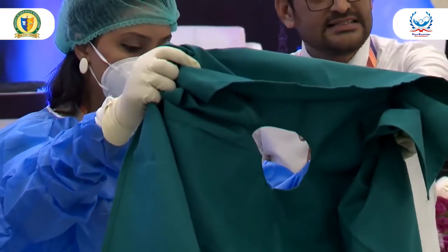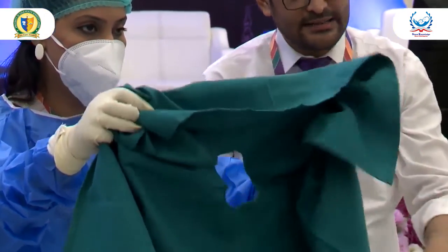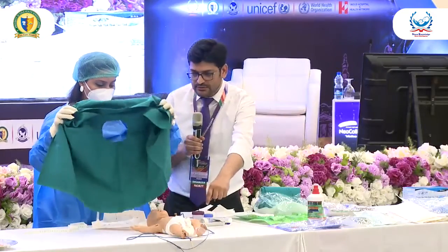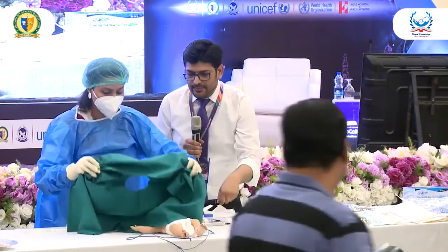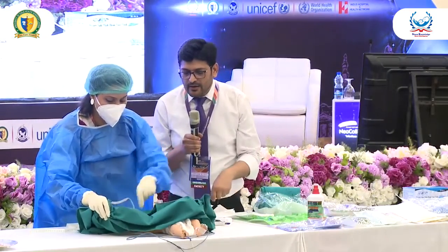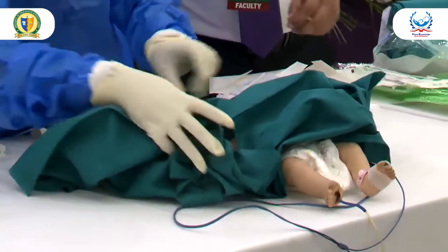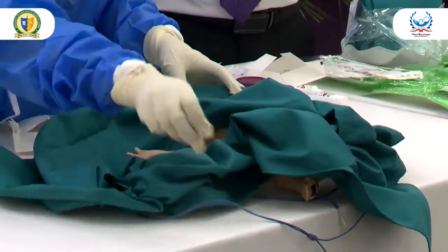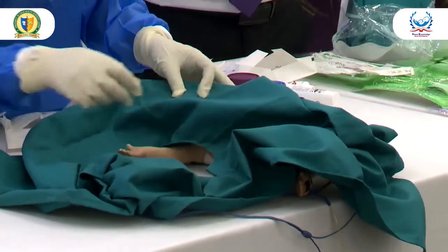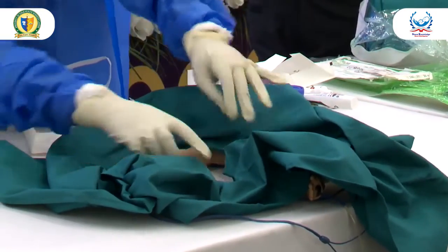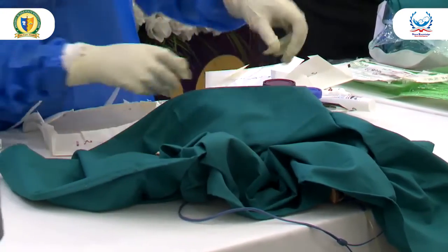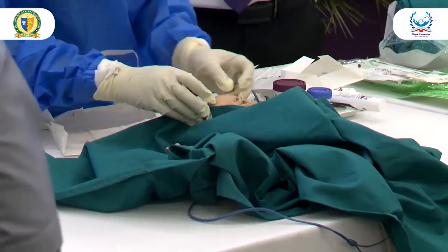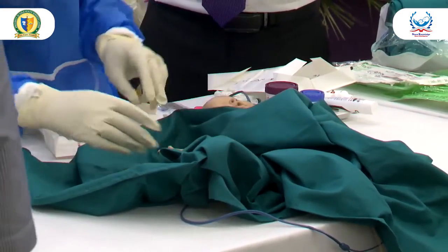There is a central hole, an aperture, in it, and we are about to place that sheet in a way that the face of the baby must be exposed to you, so that you may notice any color change or breathing of the baby.